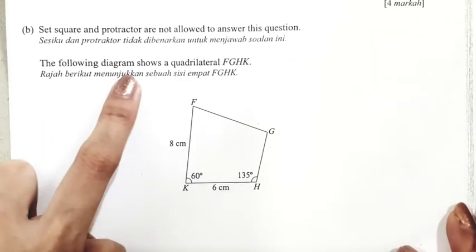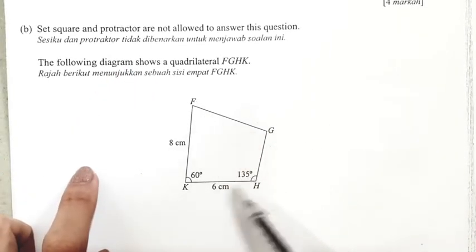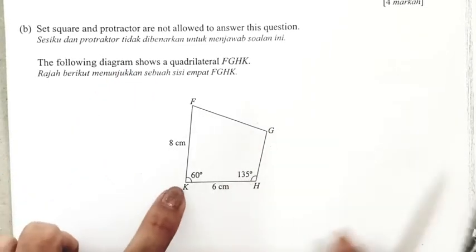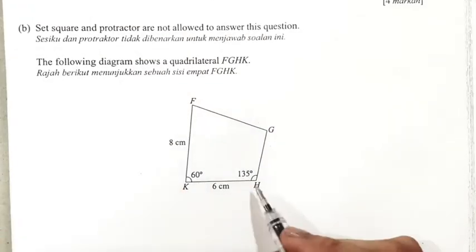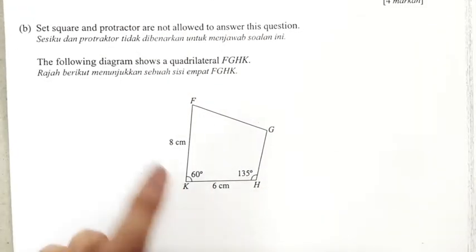So the following diagram shows a quadrilateral FGHK. So FGHK with 135 here, 60 over there. So we have to construct it at the back. So 135 and 60, 6 and 8 cm. So let's remember that.